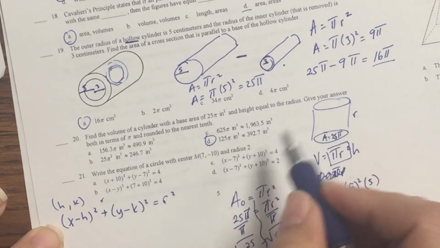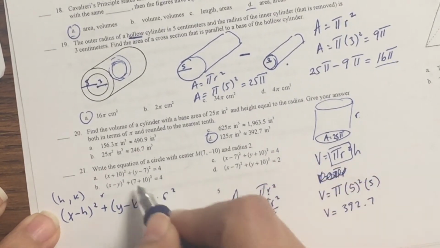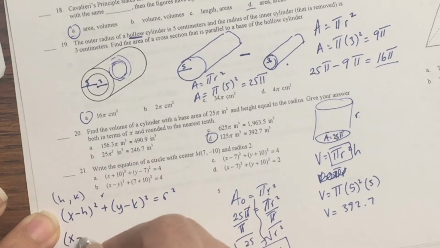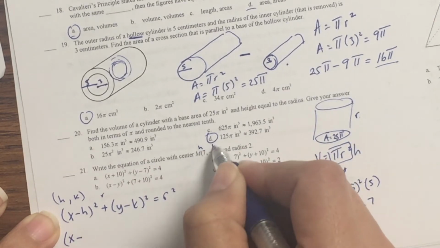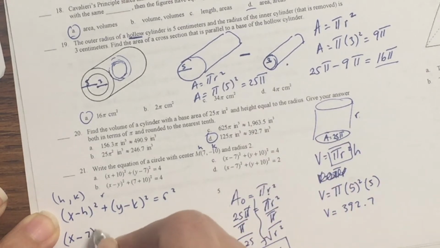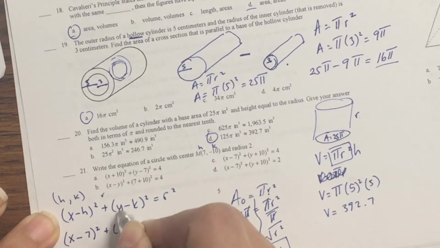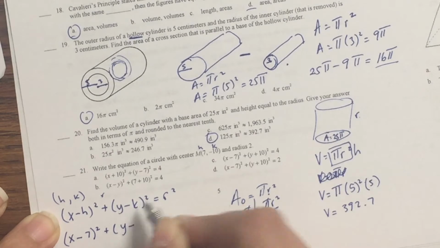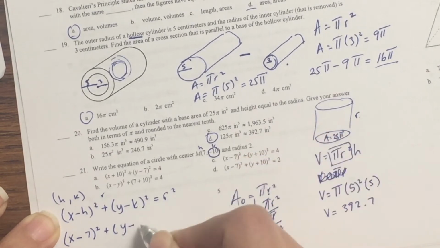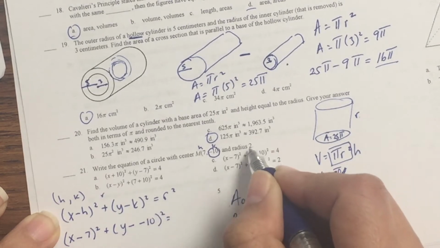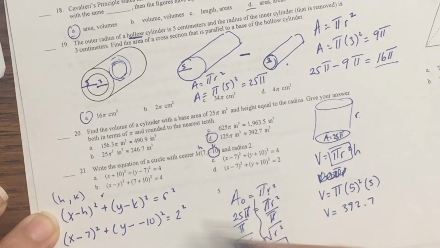We're just going to plug it in. X minus h, where h is 7, squared, plus y minus k, where k is negative 10, squared, equals r, which is 2 squared.